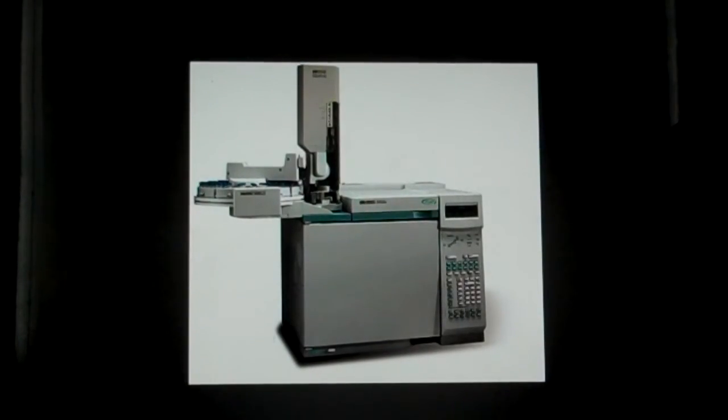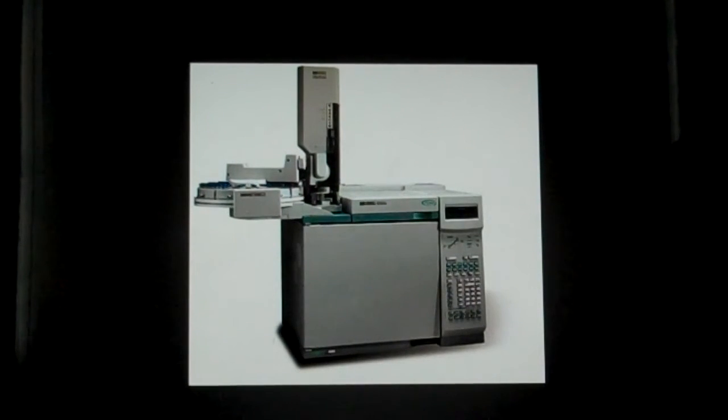Gas chromatography is not considered an absolute means of identification. The reason for this is that another test should also be done to ensure the components of the solution. These substances may have comparable retention times.